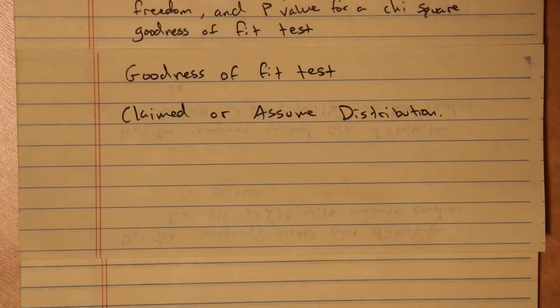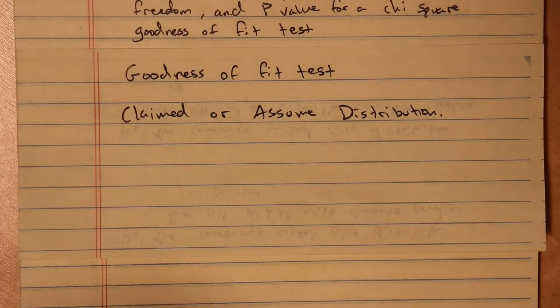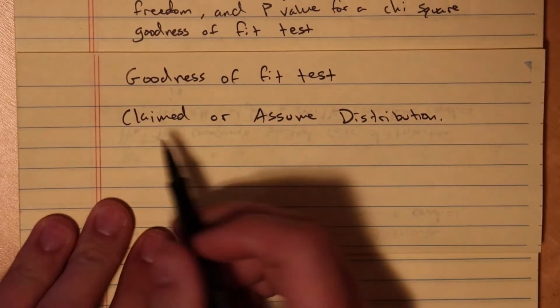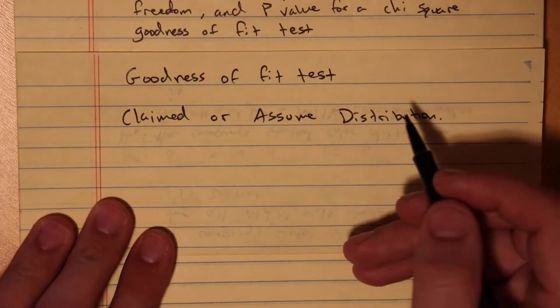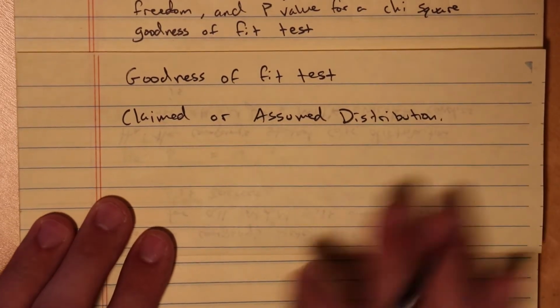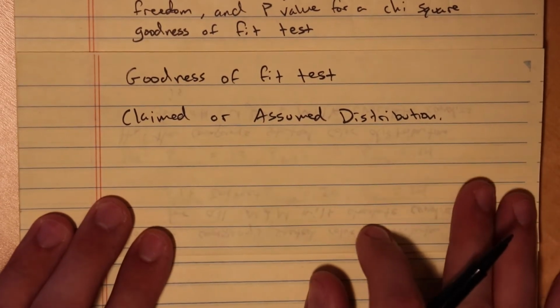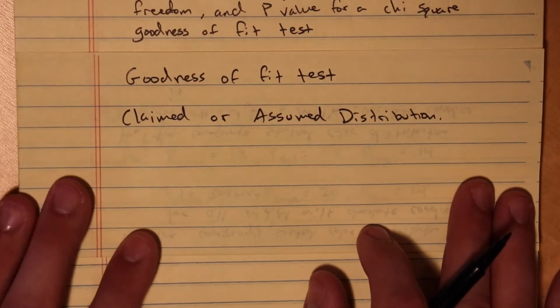For example, one of your homework problems asks whether the birthdays of hockey players are equally distributed. We assume that they are equally distributed throughout the year until there's evidence to support otherwise. So we're testing to see how good a distribution fits a set of data.